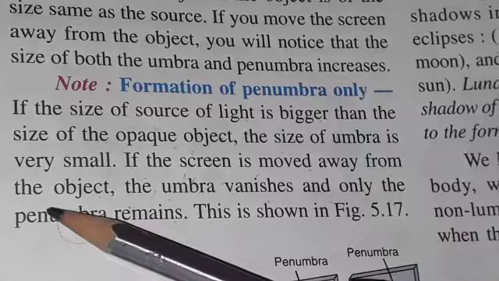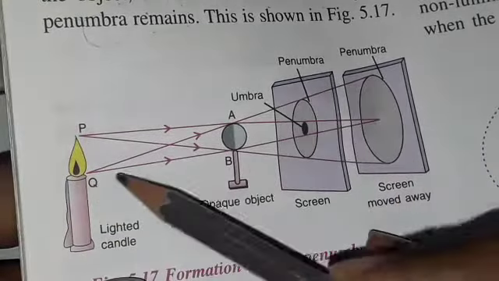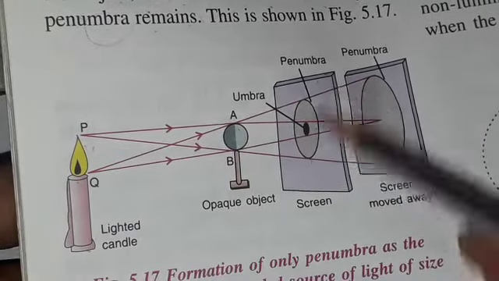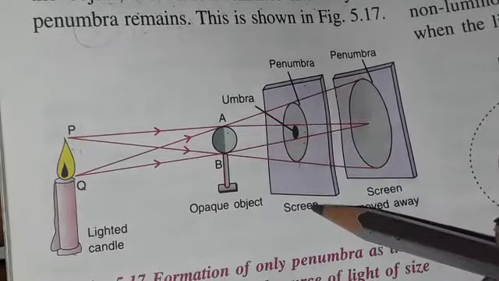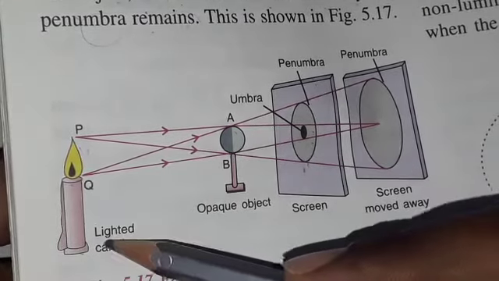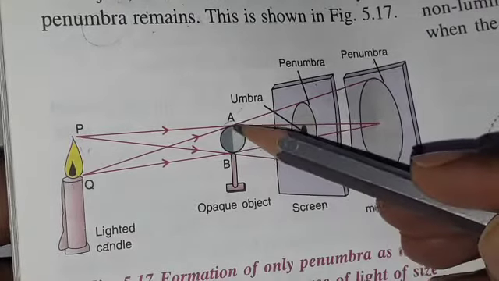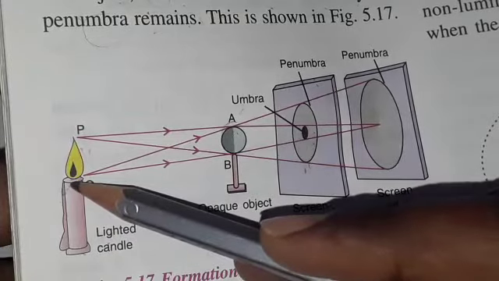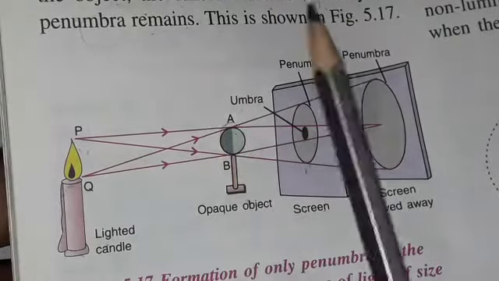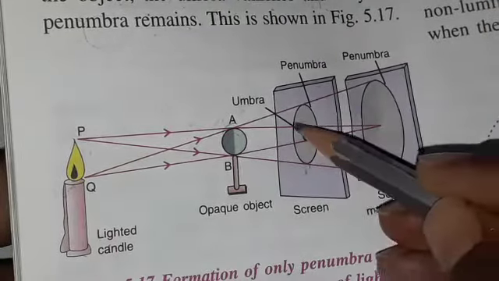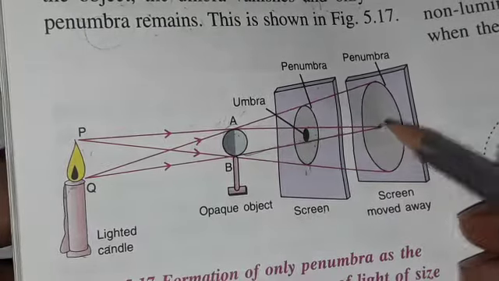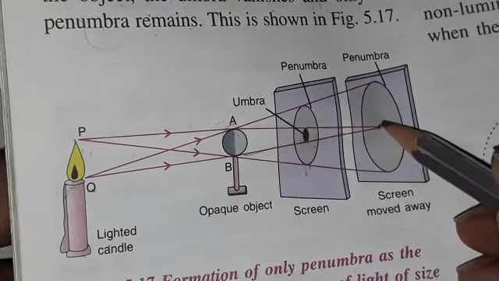So here, class, you can see this time the same candle is there, the same coin is there, the same screen is there, and we already did it in our previous topic. So this is umbra, this is penumbra. Here, what they said is to do just one thing: your opaque object should be smaller than the source of light, and you also have to take your screen far from the object. Then this ray goes in that direction, so your umbra is very small and it vanishes here.